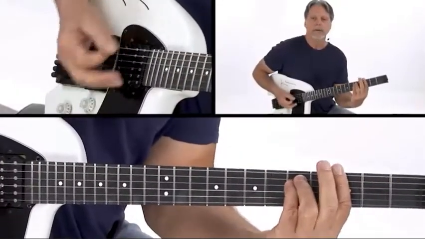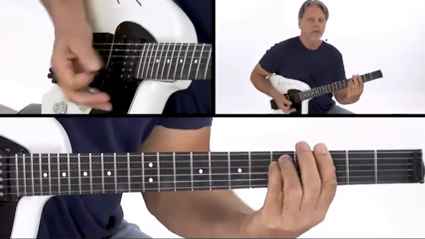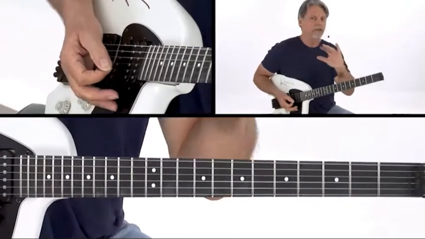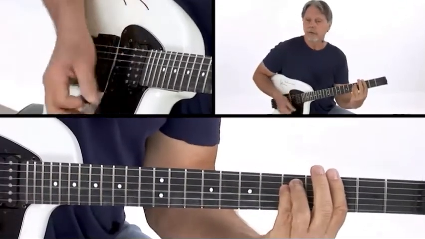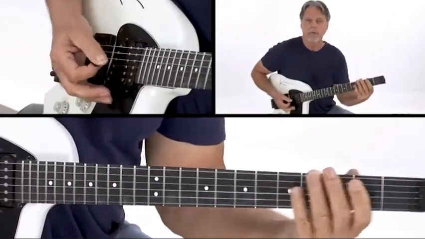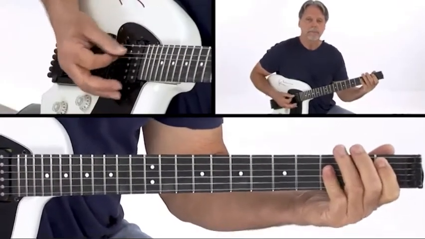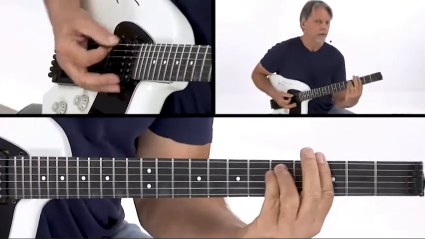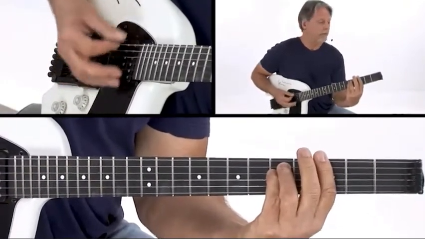Notice that backbeat. 1, 2, and 3 and 4. So I sprinkled in just a little bit of 16ths there. 1, 2, 3, and 4. Again, I'm giving myself time to change chords.